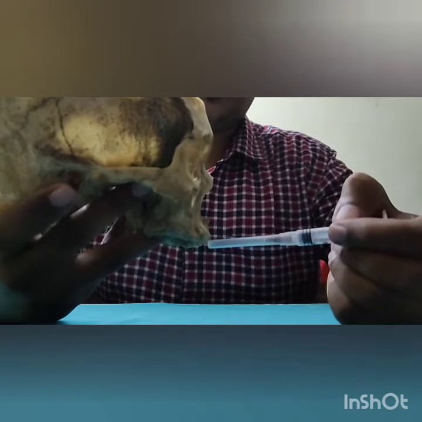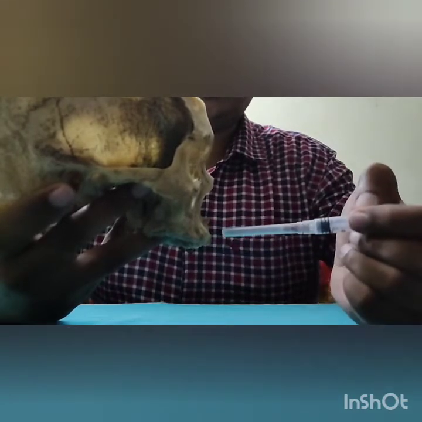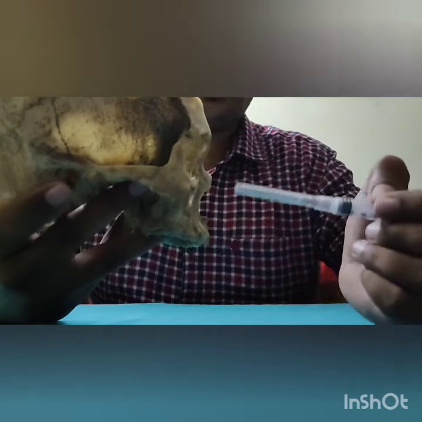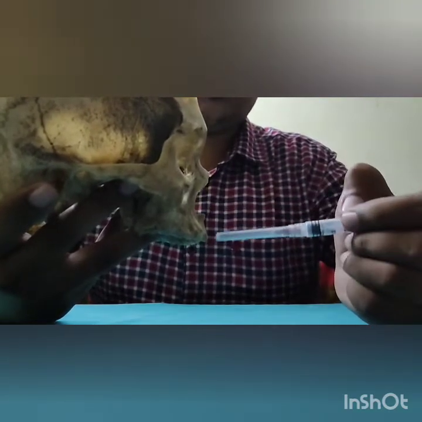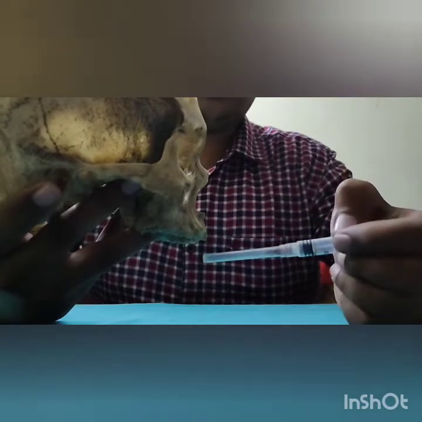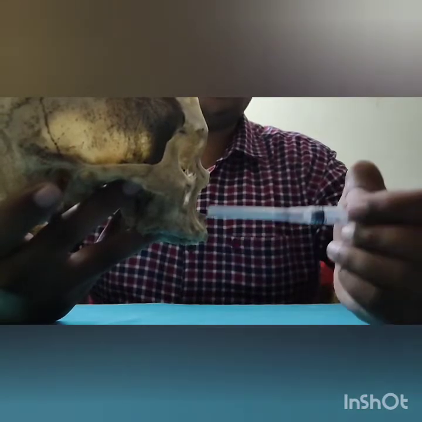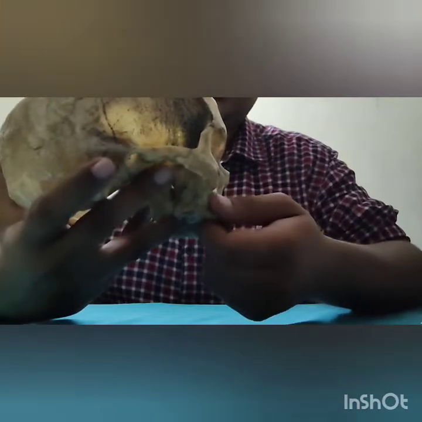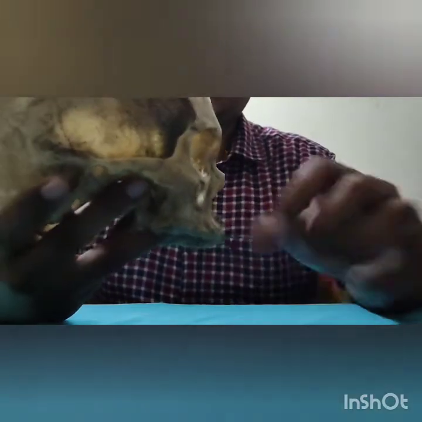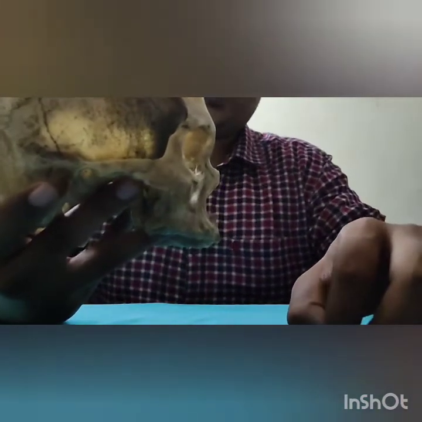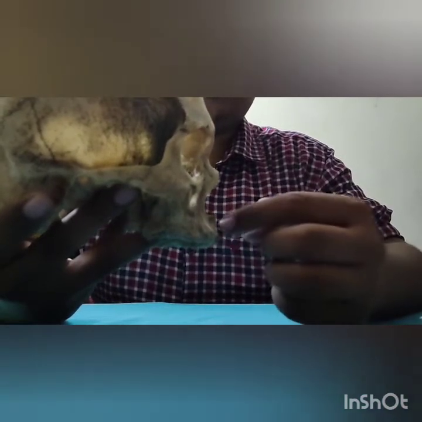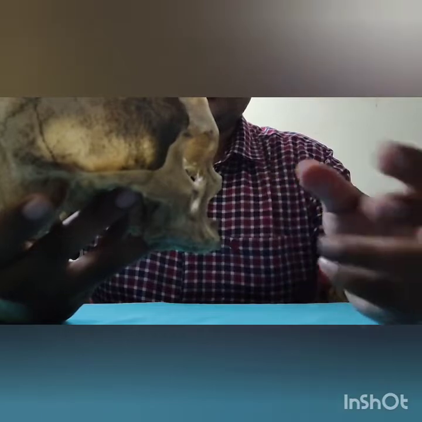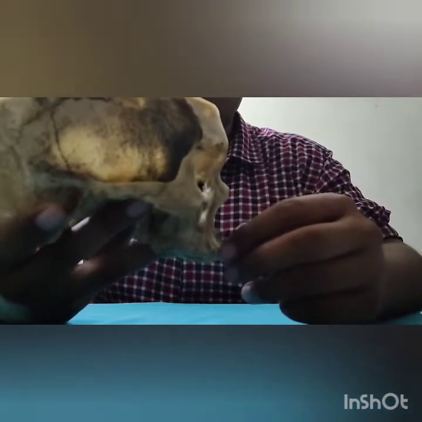Indications: dental procedures requiring more than 2 maxillary teeth, or in case of contraindications for supraperiosteal injections, that is acute conditions like inflammation or infection. Also in cases where supraperiosteal injections are ineffective because of dense cortical bone. Contraindications: when dental treatment is required only for 1 or 2 teeth, so we can go for local infiltration.